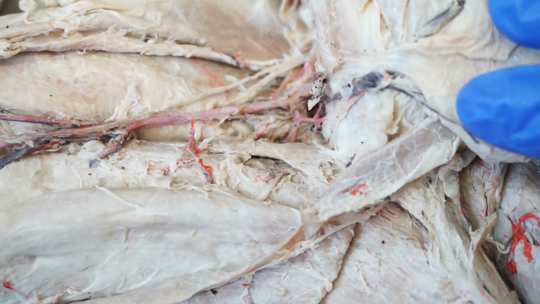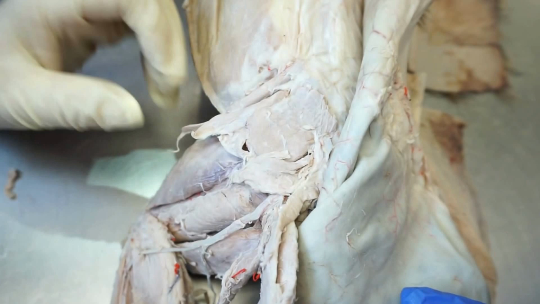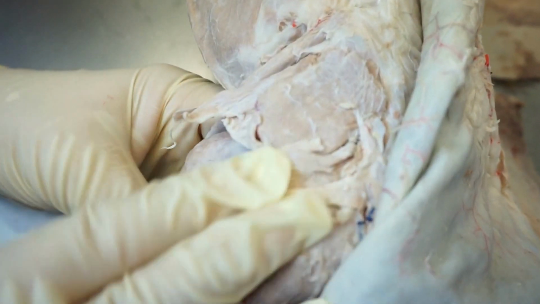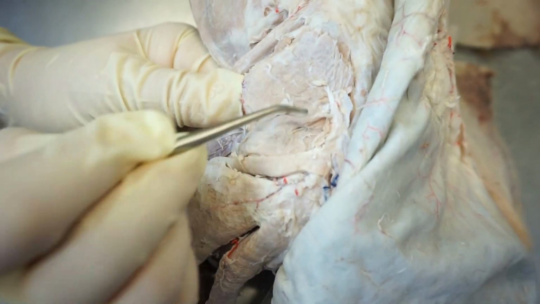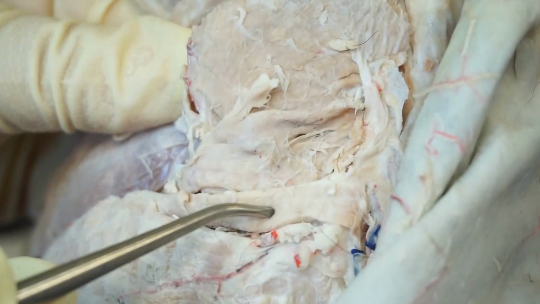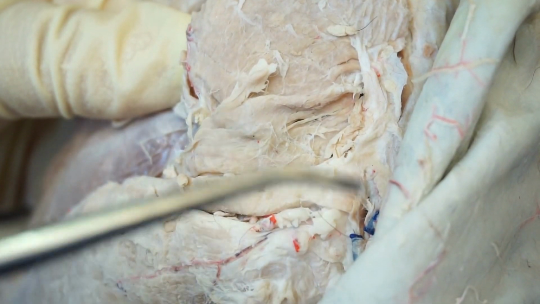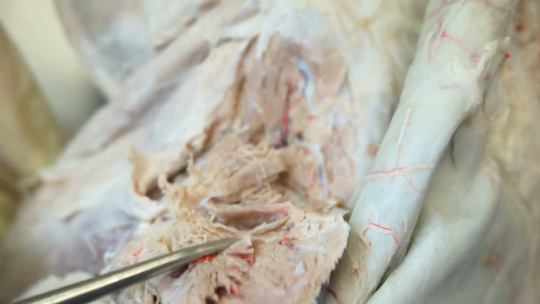I'm going to now rotate this cat and look at the dorsal side. If you notice, remember in a cat, we have the superficial gluteal, the caudofemoralis or gluteofemoralis, middle gluteal, and deep gluteal.